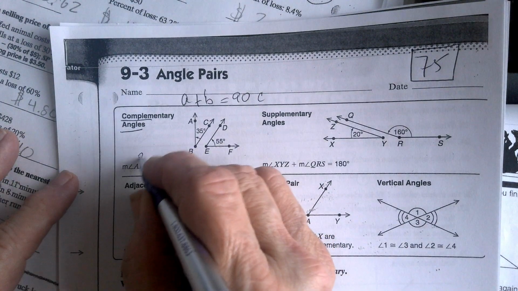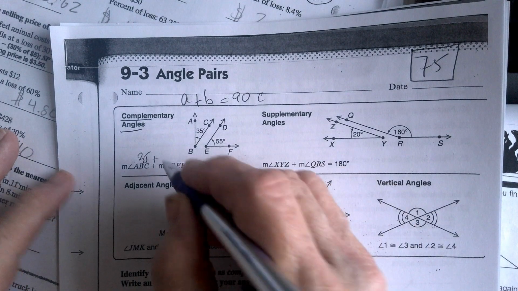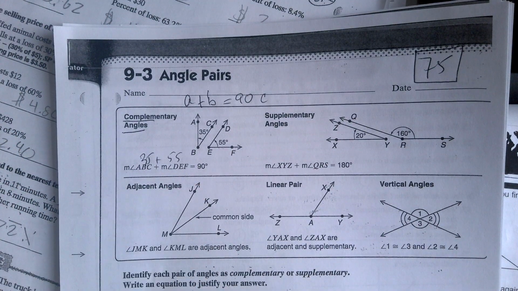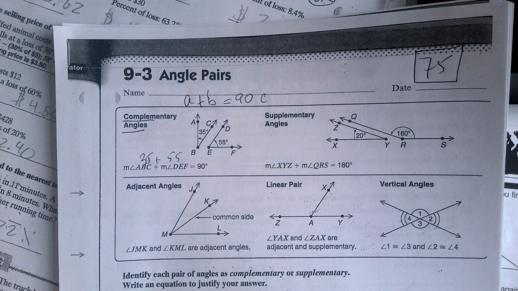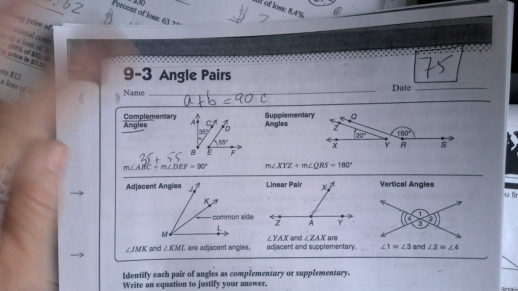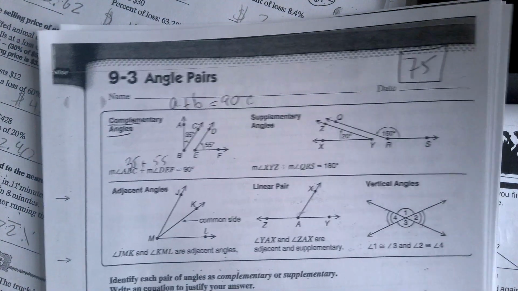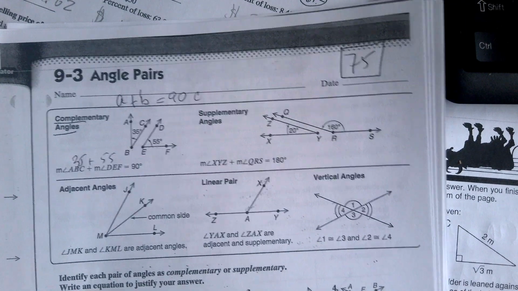90. So you can just write that here. It's when two angles add up together and they become 90 degrees. So I can say angle ABC is a complement of DEF. Okay. Then the other one is supplementary.